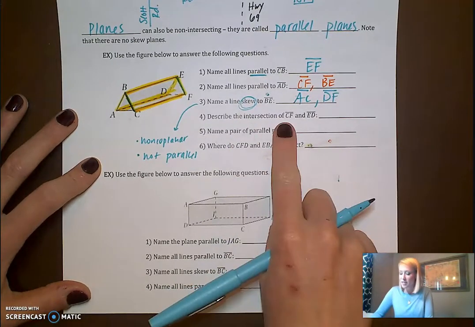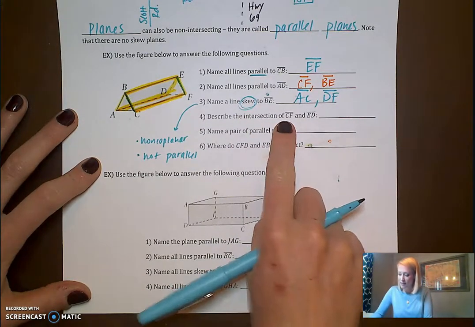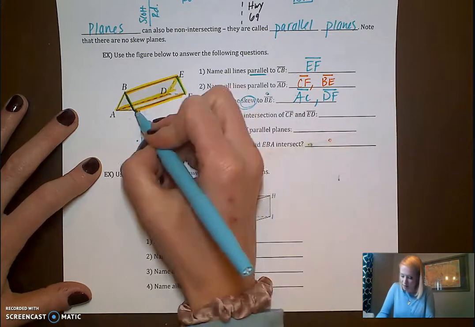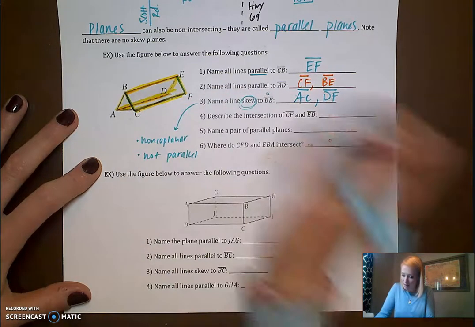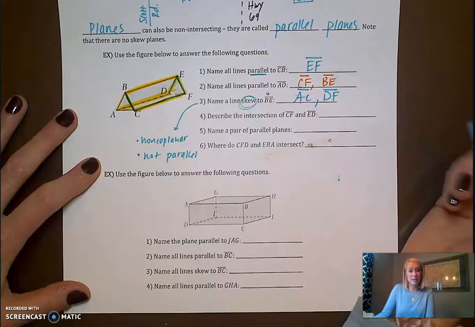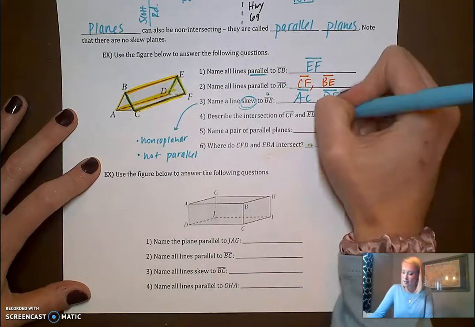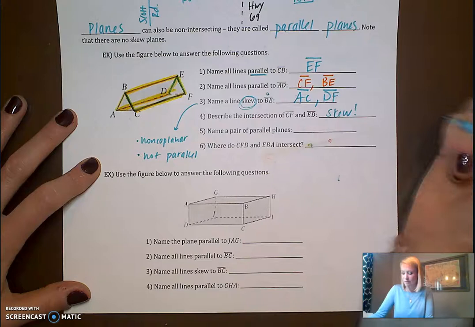Okay, number 4, describe the intersection. So how do they meet? CF and ED. So CF is here, and ED is here. It's actually a trick question. Those don't intersect. They're skew. So like no intersection.